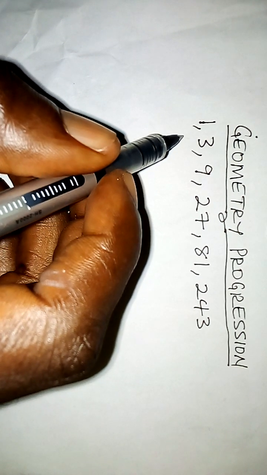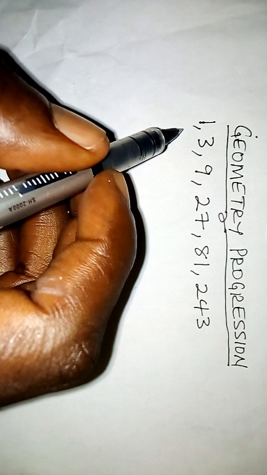Remember that a sequence is a list of numbers. So this is what we call a geometry sequence. When we talk about geometry sequence, there is a pattern, and the pattern is based on multiplication and division.